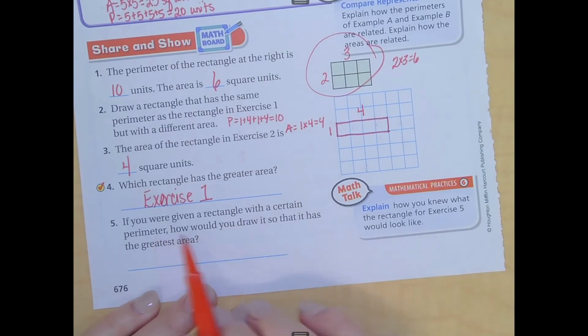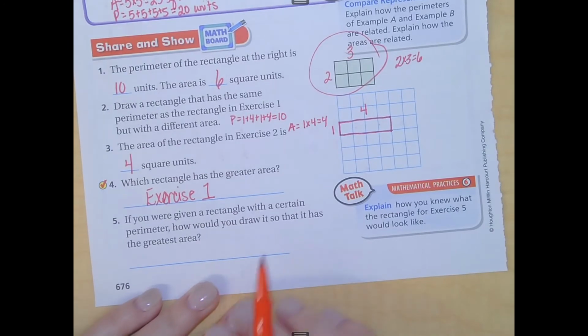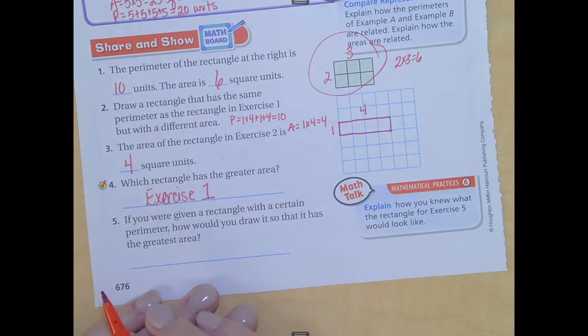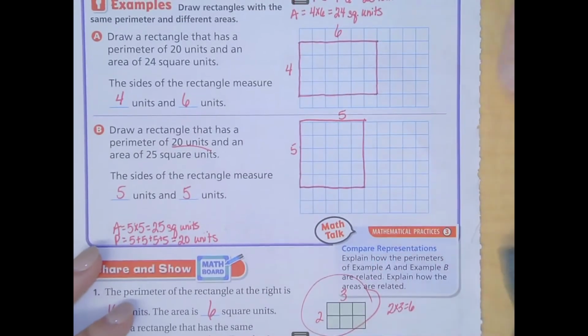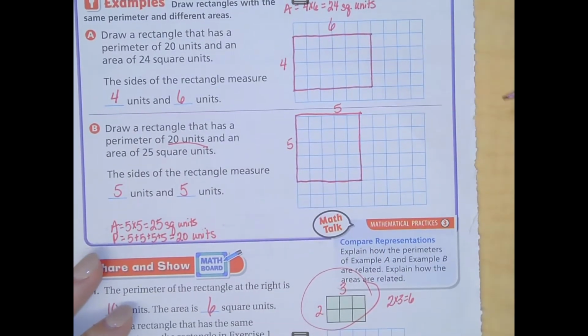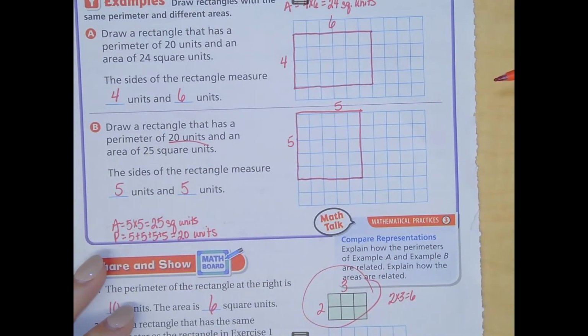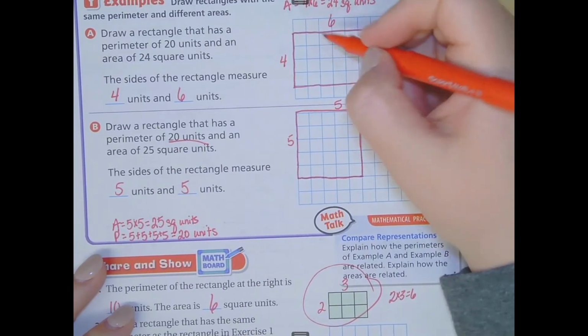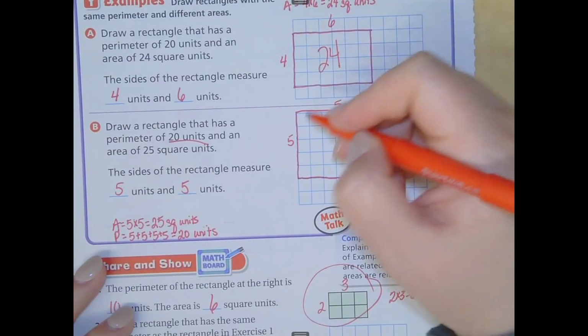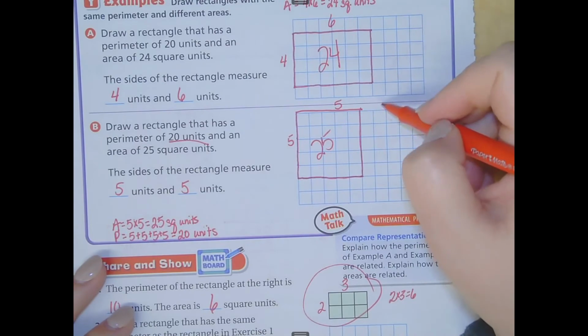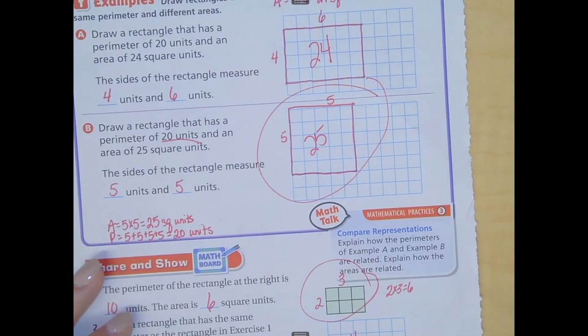If you were given a rectangle with a certain perimeter, how would you draw it so that it has the greatest area? Okay, well, I want you to think about this. Up here, we have a rectangle and we have a square. Which one has the greatest area? This one's 24. This one's 25. The square has the greatest area.